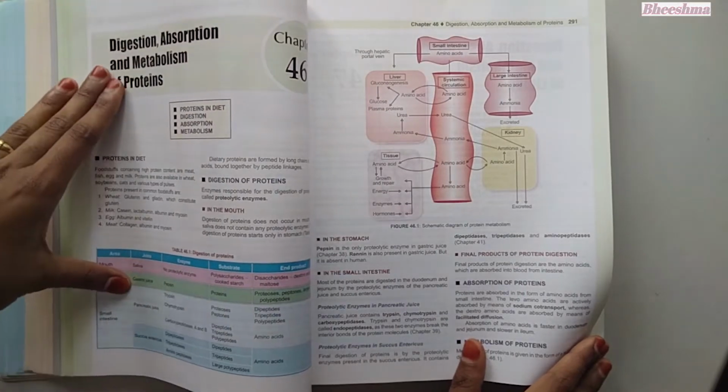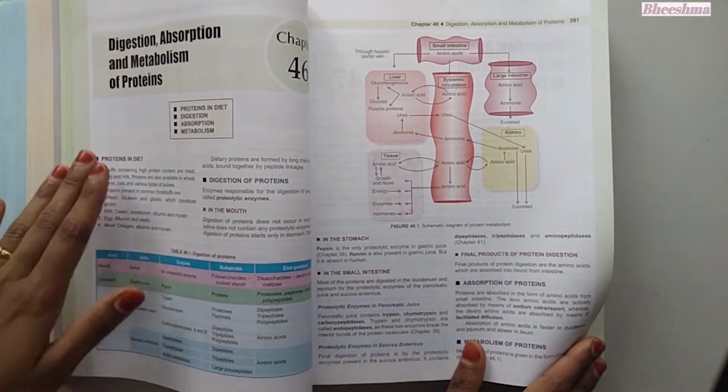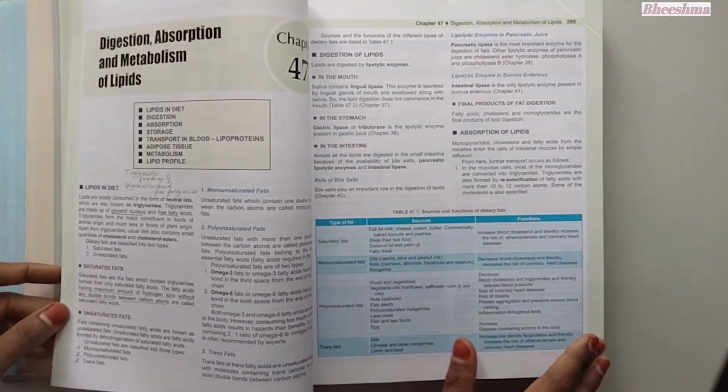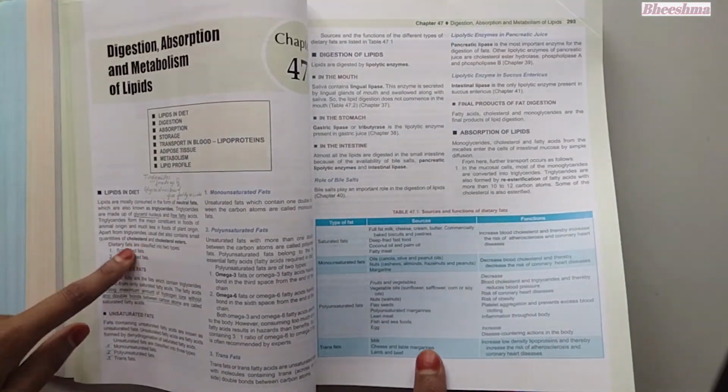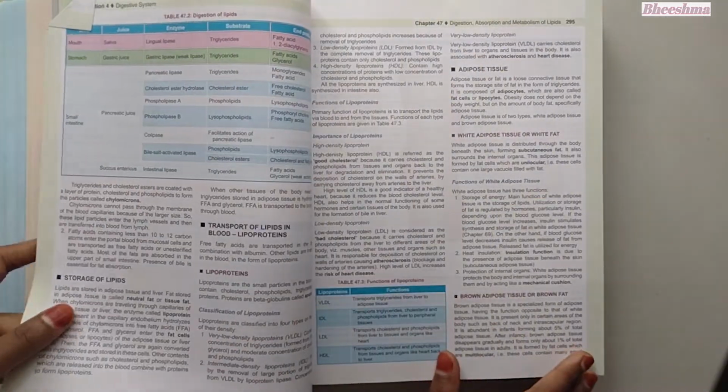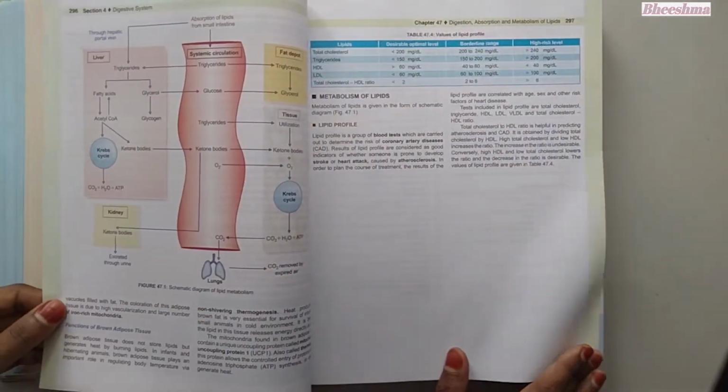Next about the proteins. Here the proteins in diet. What are the things? Digestion of proteins in mouth. Then about the lipids like saturated fats, unsaturated fats, like monounsaturated, polyunsaturated and trans fats.